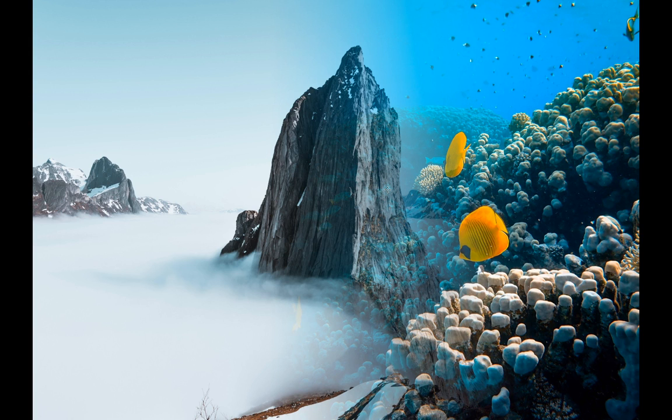I am Sudhakar Reddy. Friends, in this video I am going to explain how to create a layer mask, how to use layer masking using Photoshop. Friends, you can see this output here. Using the layer mask, I got this output.